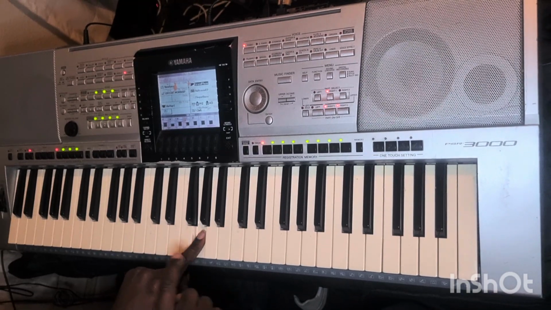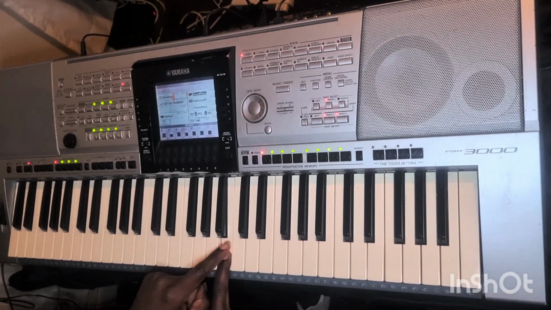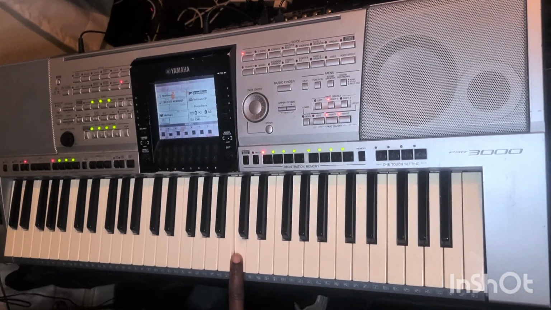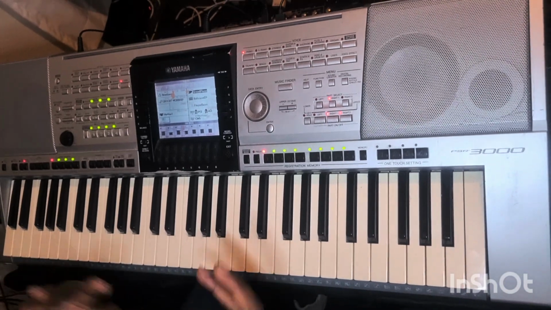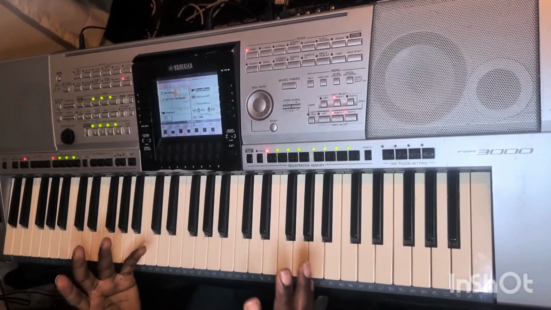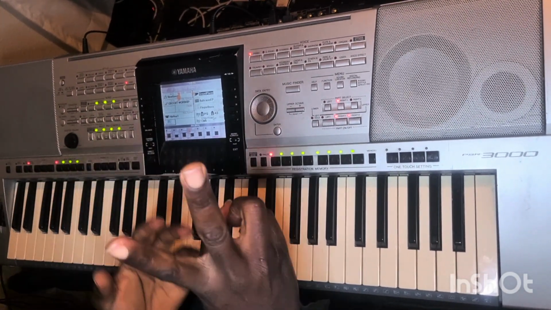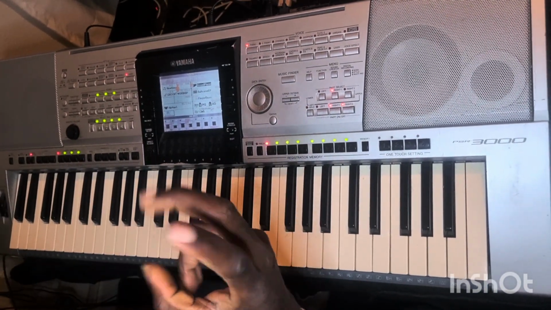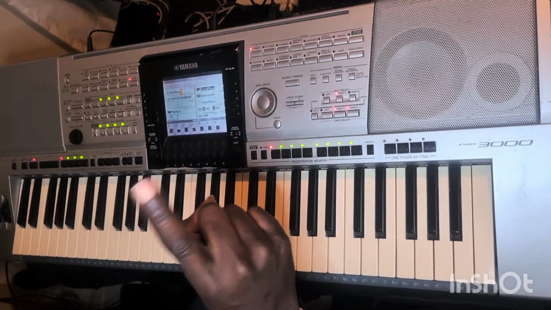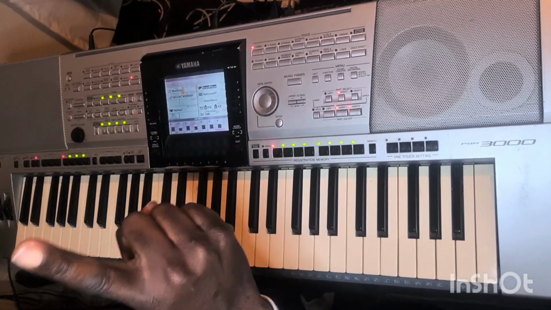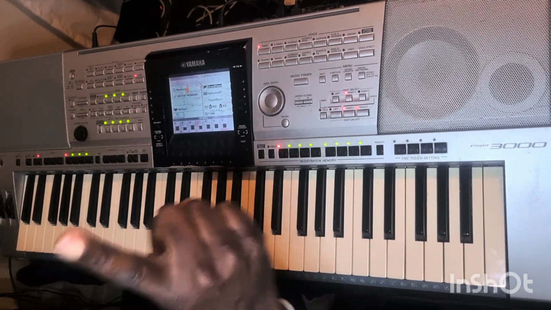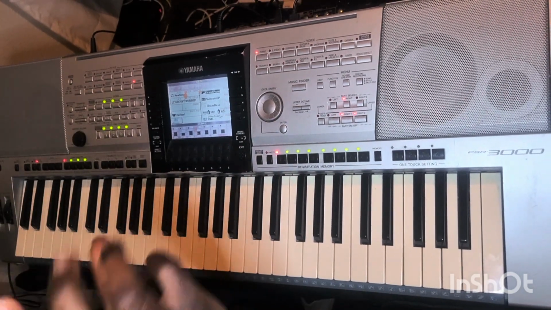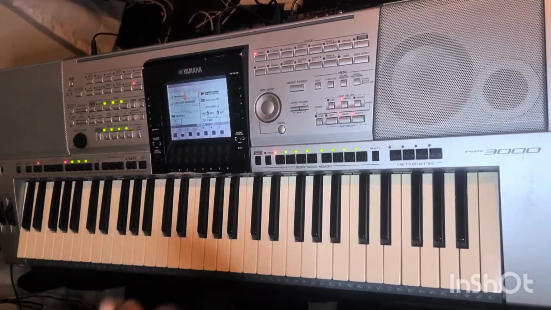So that's the way it works for every other key. Tone, tone, semitone, tone, tone, tone, semitone. Two tones, one semitone, three tones, one semitone.